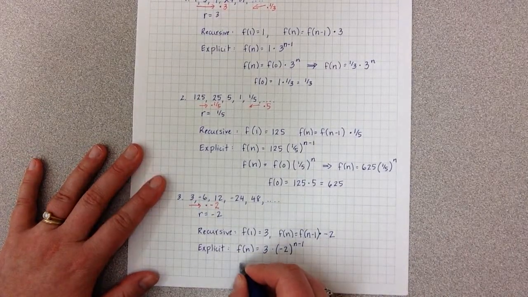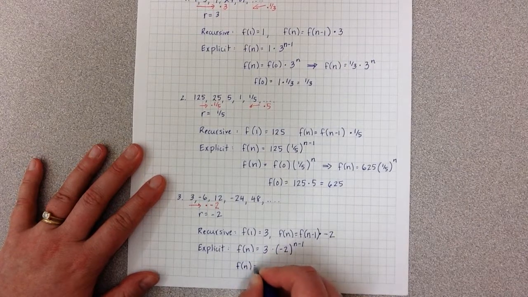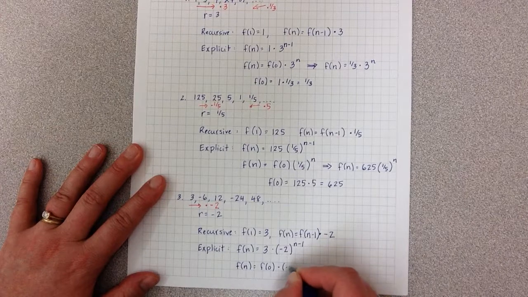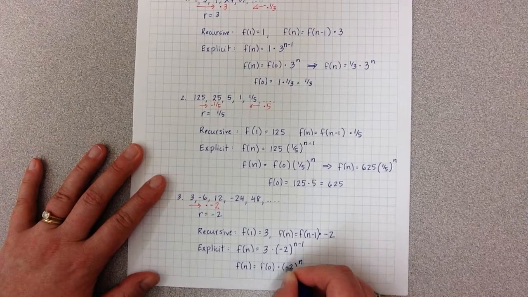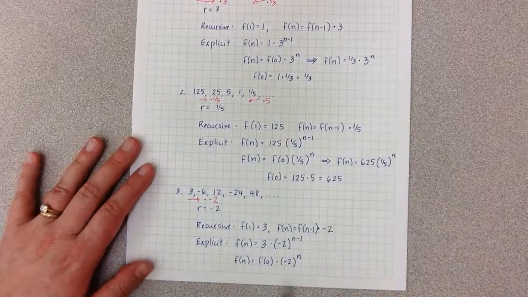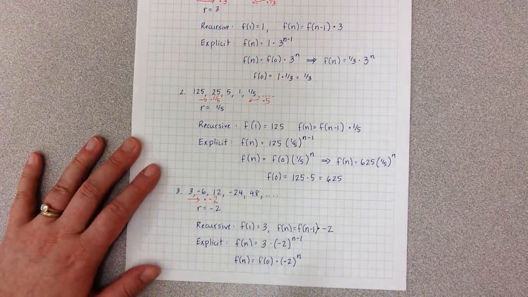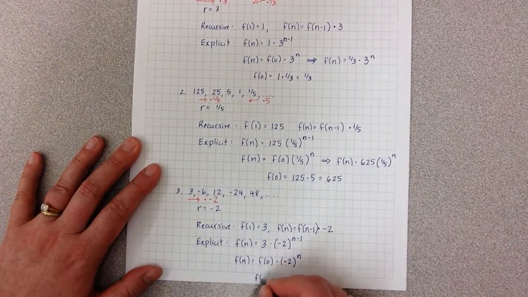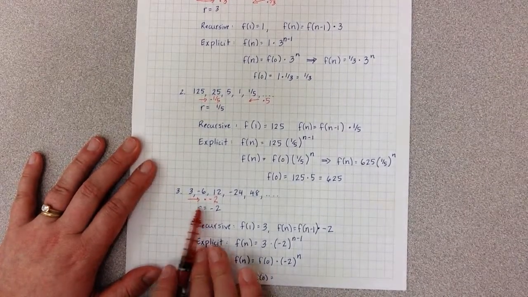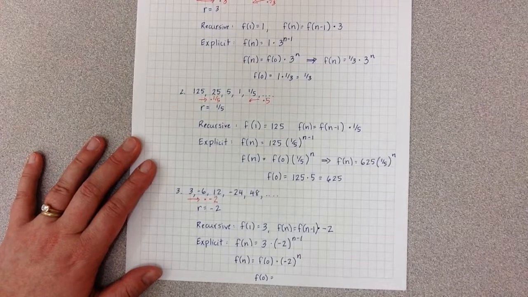Now the second way to write my explicit is to say f of 0 times -2 to the n power. In this case, I'm not fixing my exponent. Instead, I'm fixing where I start. So I want to find f of 0. So remember when we went forwards, we multiplied by -2.